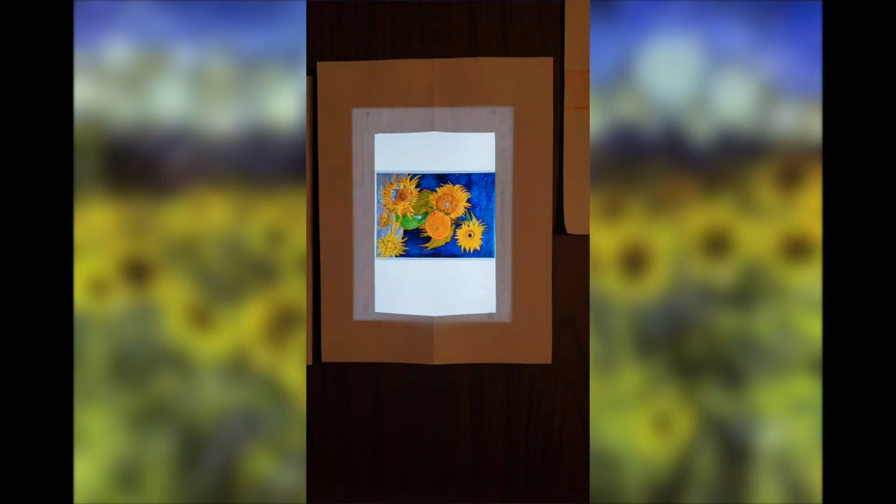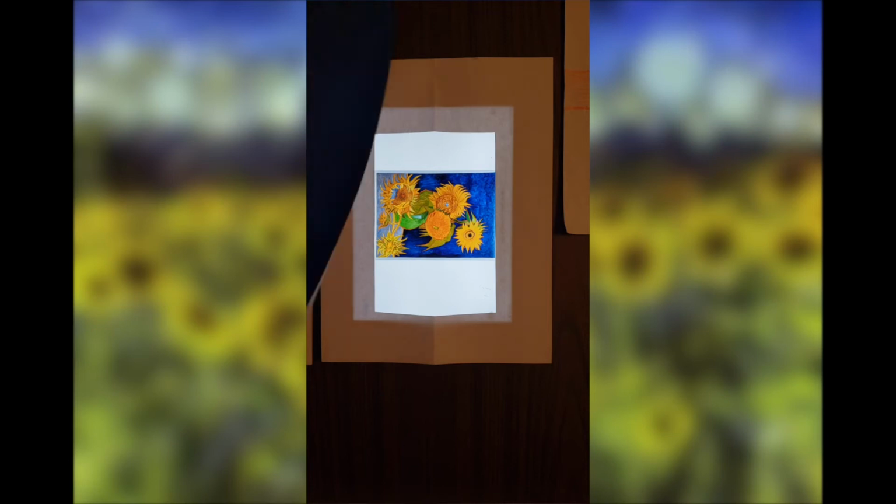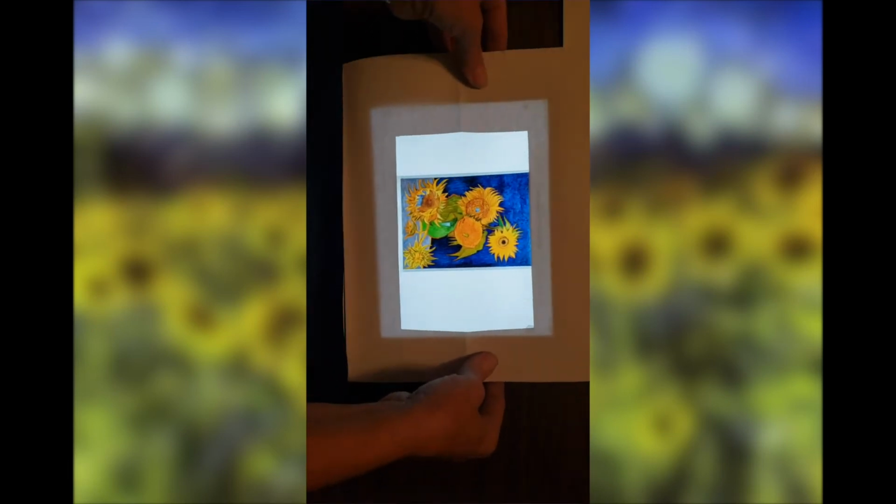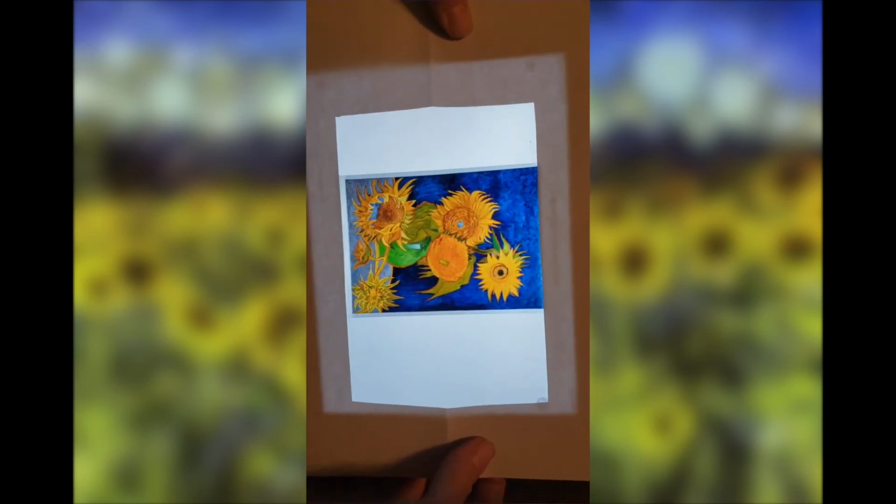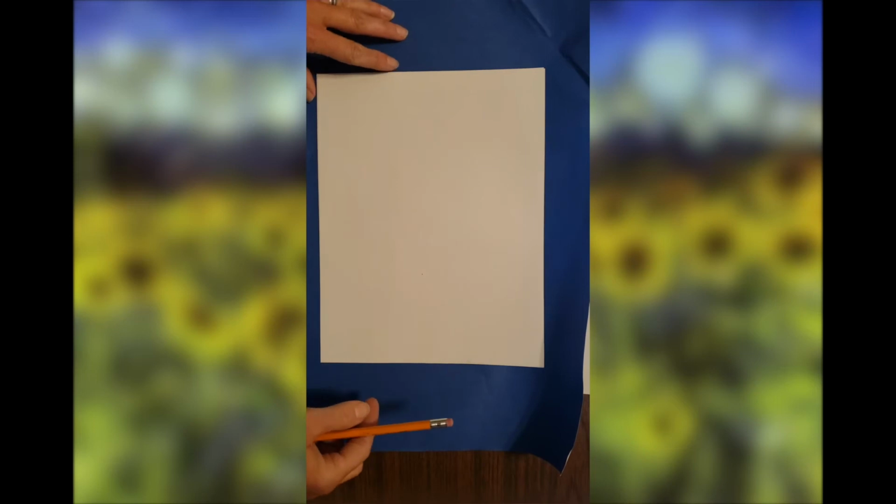So for our last project related to Vincent Van Gogh, I'd like you guys to focus on the sunflower. So I went out and got, let me move this out of the way, see Van Gogh's beautiful sunflowers. Ta-da! So what you're going to need today is a pencil and a piece of paper. You will also need crayons, but if you don't have them, it's okay if you just make a line drawing of a sunflower. Okay, that's fine too.